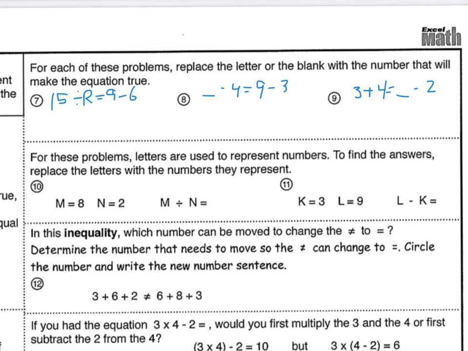Hopefully your writing is a little neater than mine with my stylus on an iPad. It's a little tricky, but blank minus 4 equals 9 minus 3. And then number 9, I want you to write 3 plus 4 equals blank minus 2. 3 plus 4 equals blank minus 2.